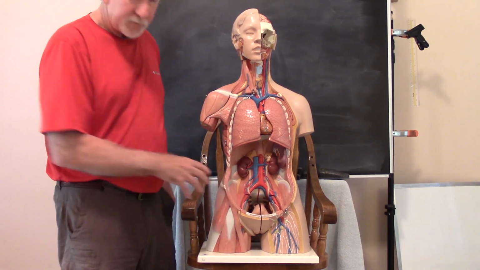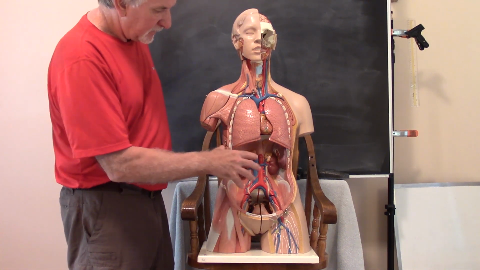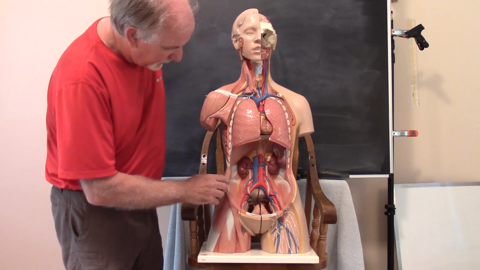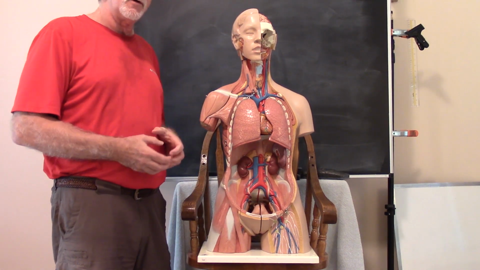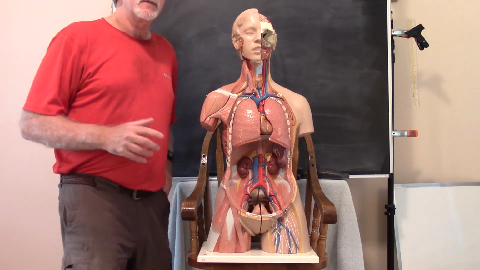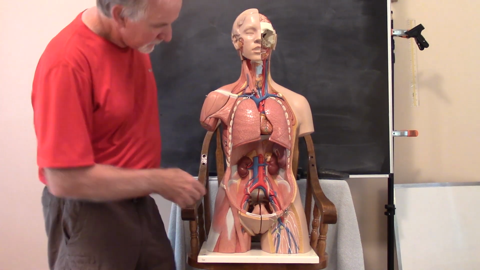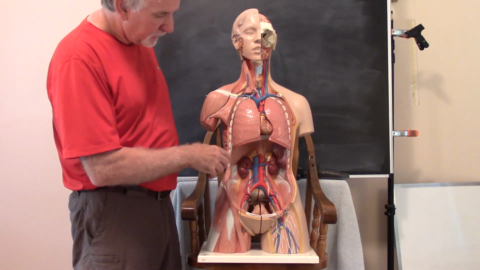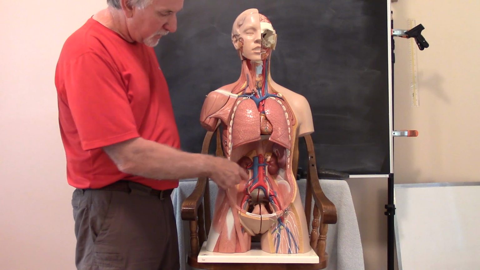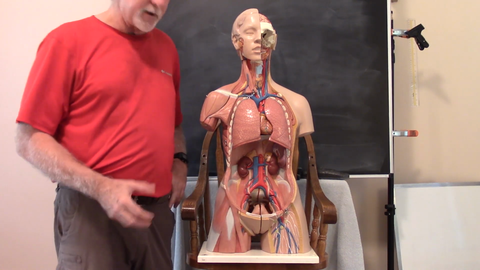So you can see in the abdominopelvic cavity the two kidneys. They actually are about 5 inches long, 2.5 inches wide, and shaped like kidney beans, hence the name kidneys. The kidneys produce urine. The urine drains out of the kidneys by way of the ureters to the urinary bladder.